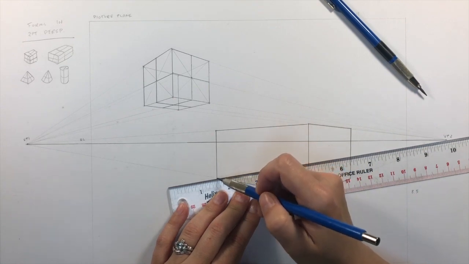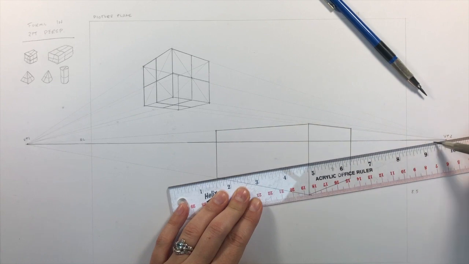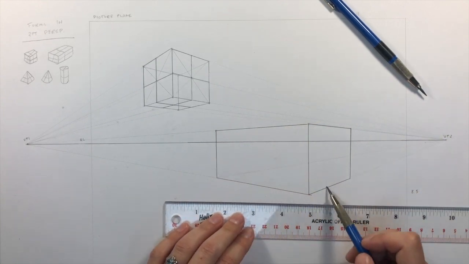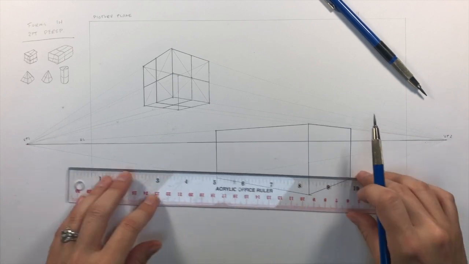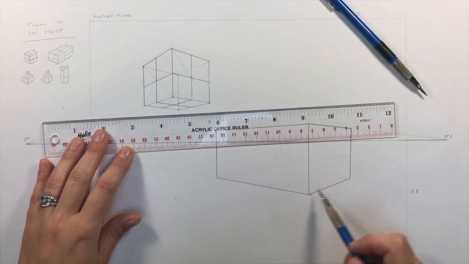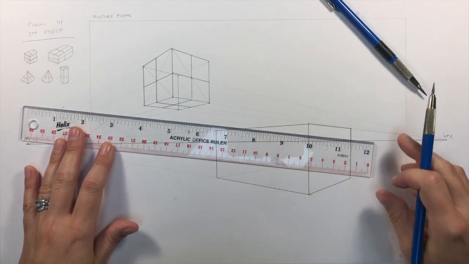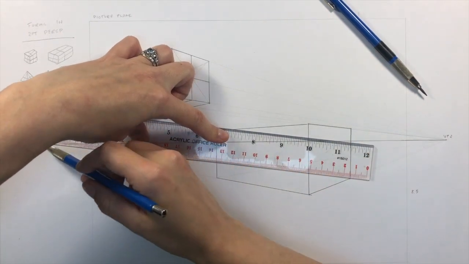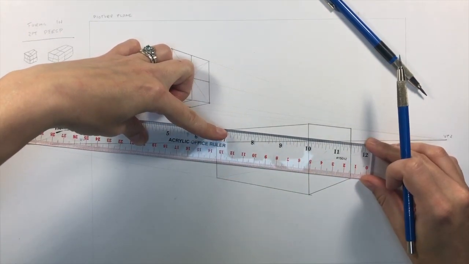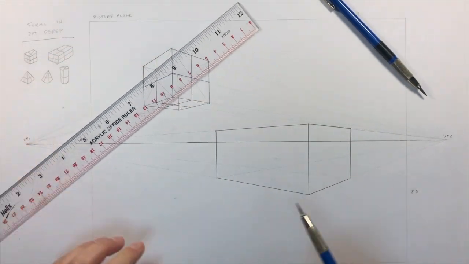So thinking about this box here, this back edge in real life is parallel to this edge. And that's how I know it's going to go back to the same vanishing point. And let's start with the bottom here. So this back edge is going to be parallel to the front one, so it's going back to the same vanishing point. It's things like this. I gotta make sure my ruler doesn't get off track here.